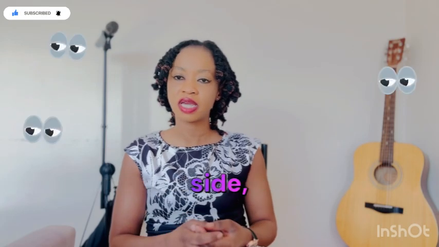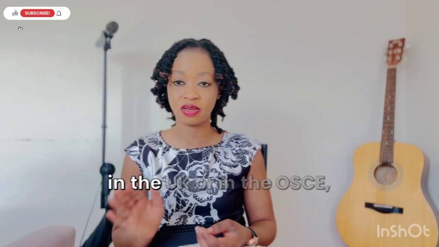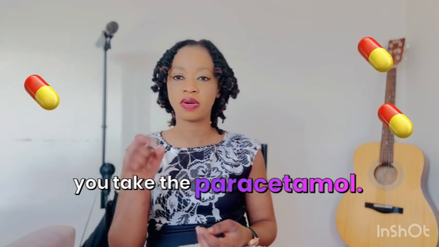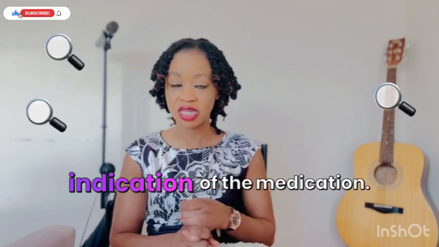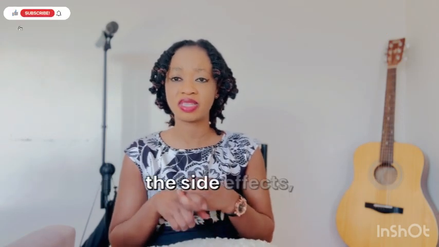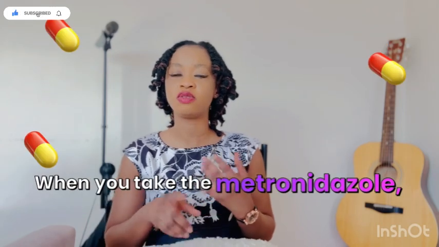So when you get to the patient side, because the cups are different, which is safety, that is how we do it here in the UK or in the OSCE. You take the paracetamol, make sure you tell the patient what the paracetamol is, and that is the indication of the medication. Make sure you tell the patient about the side effects, the contraindications, okay? When you take the metronidazole, do the same.